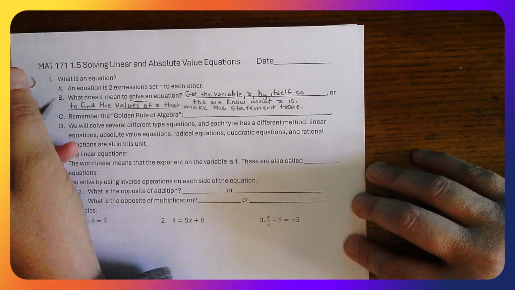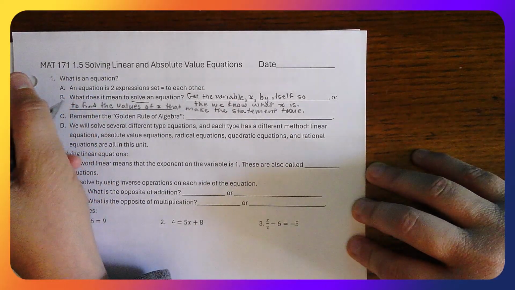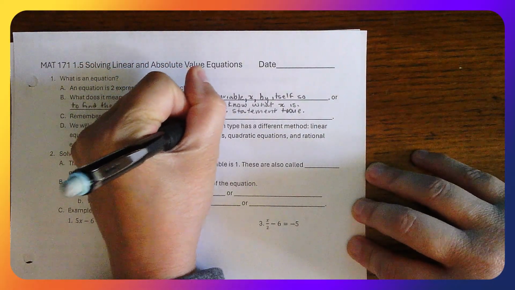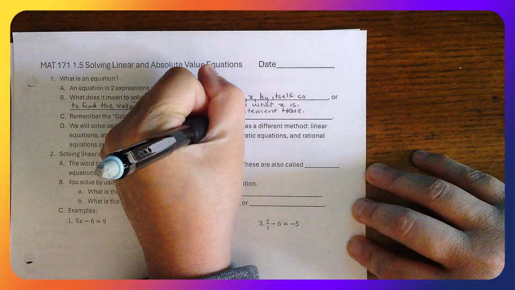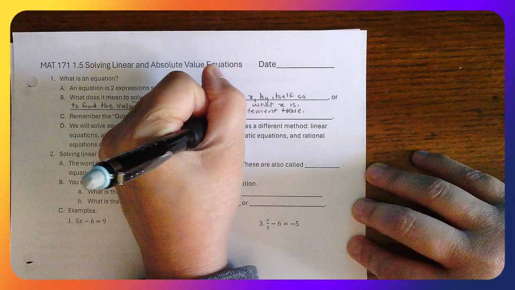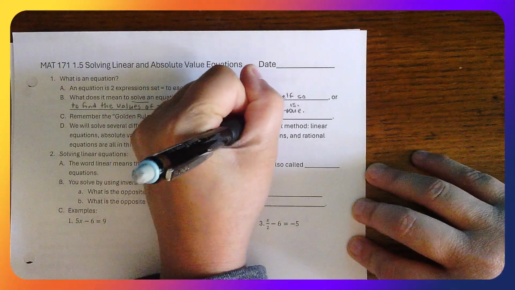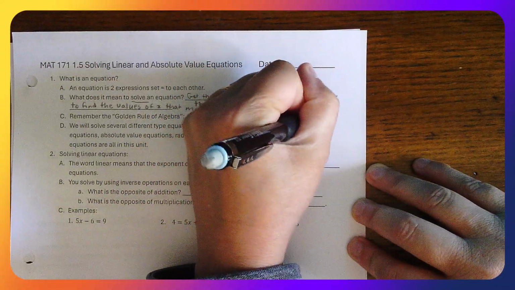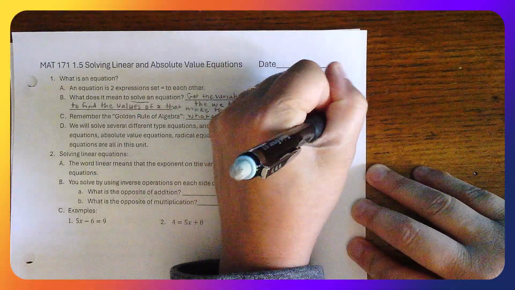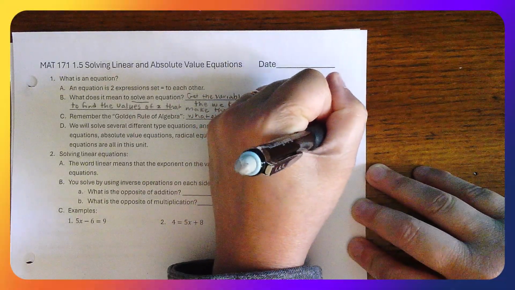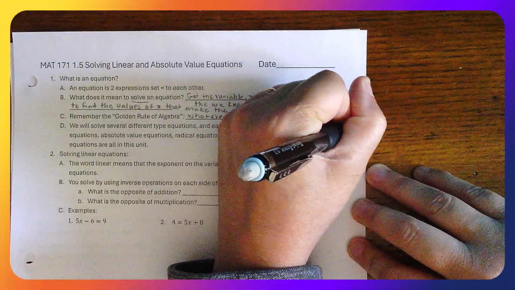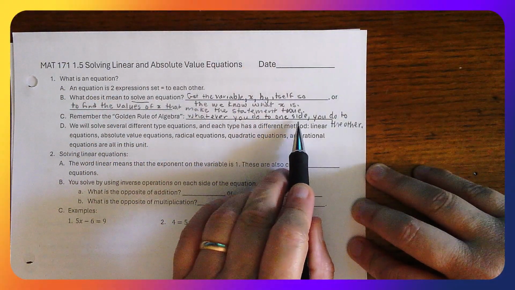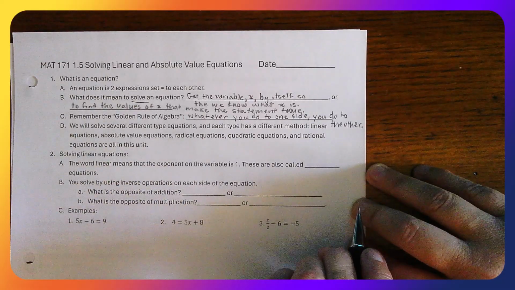Okay, so the golden rule of algebra when you have an equation is whatever you do on one side, whatever you do to one side, you have to do to the other. Okay, so whatever you do on one whole side, not each term, but one whole side.